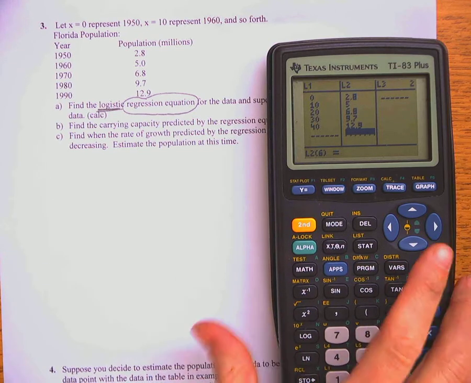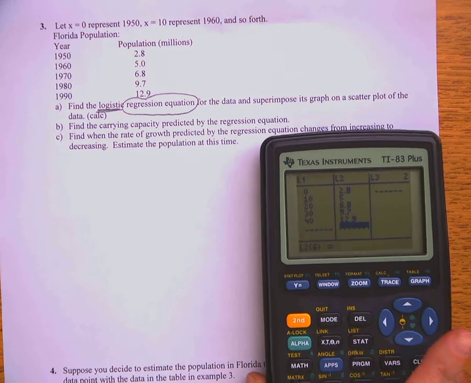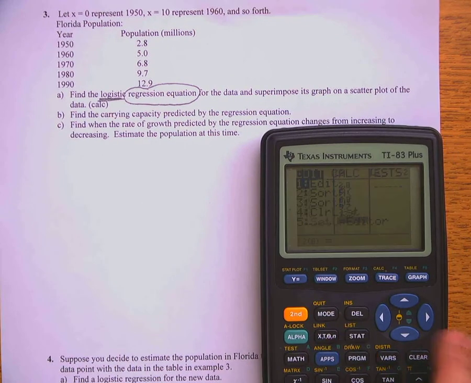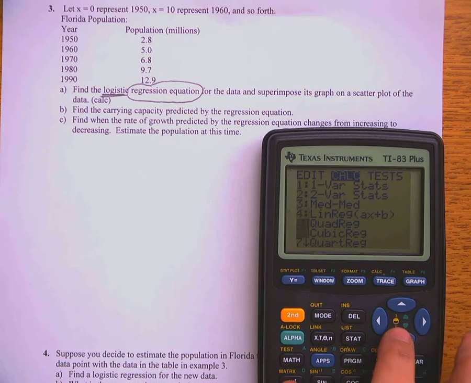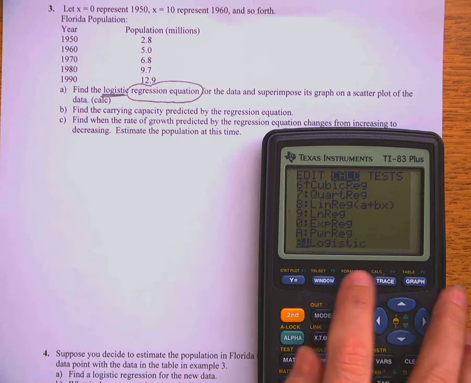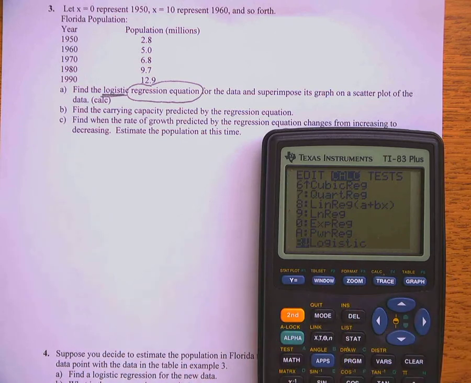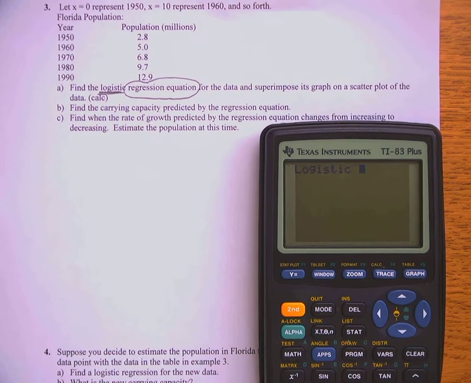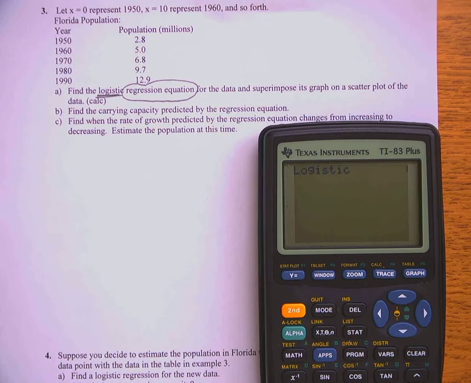Okay, so it wants us to find the logistic equation and then superimpose that onto the graph. So first I'll just calculate the equation. So if you scroll down here, you'll notice, I think it's like the last one, or one of the last ones, you'll see this logistic. That's the one we want. So we'll hit enter. Now because I use L1 and L2, I can just hit enter again.